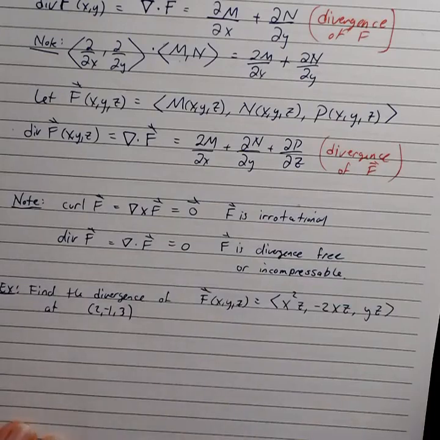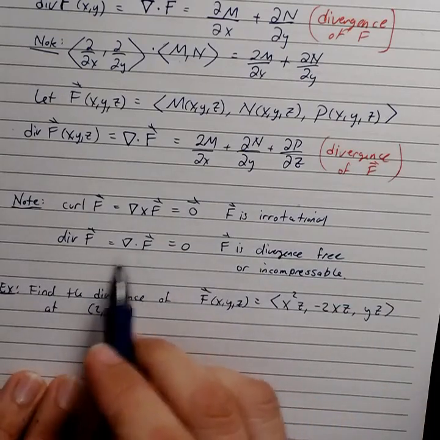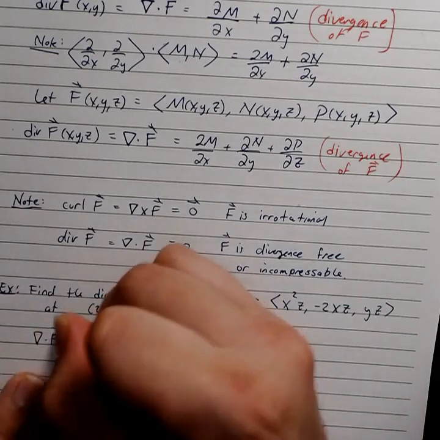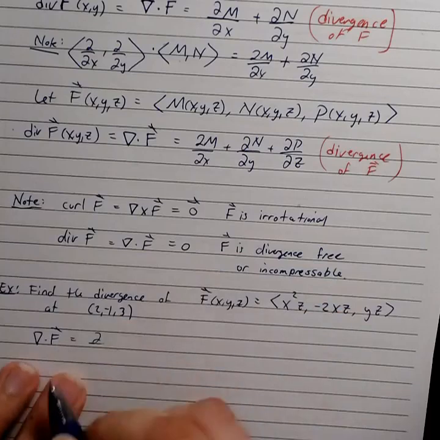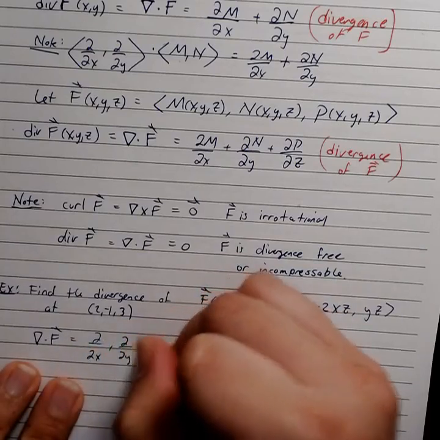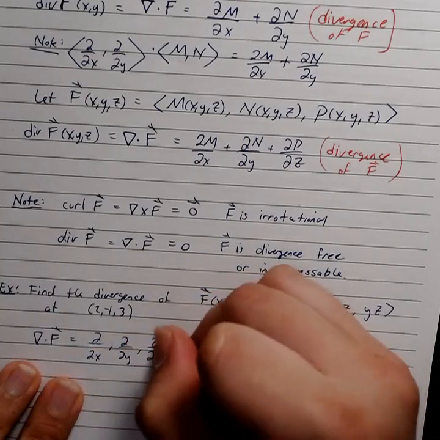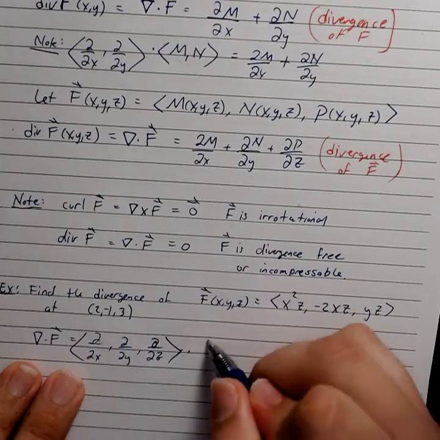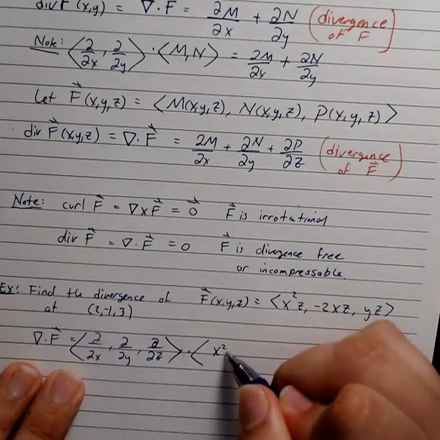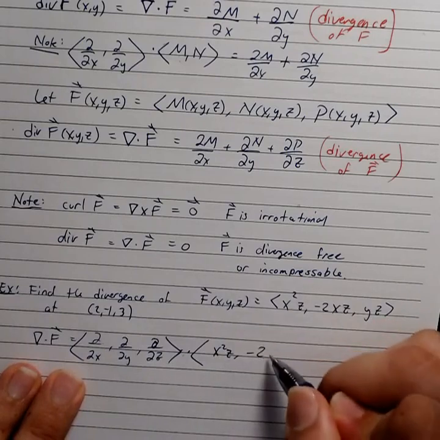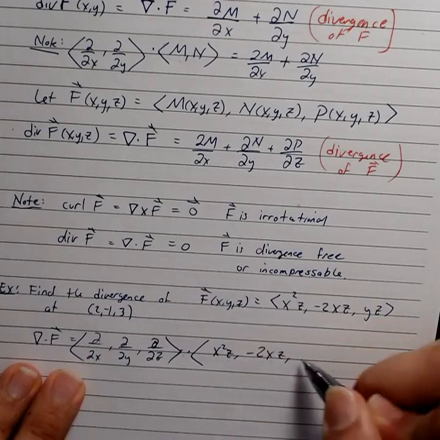All right. So here, the notation tells us exactly what to do. The divergence, that's going to be, well, the differential operator, del x, comma, del y, comma, del z, dot our vector field, x squared z, comma, negative 2xz, comma, yz.